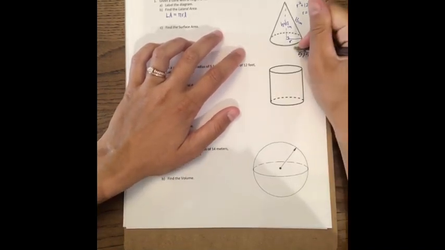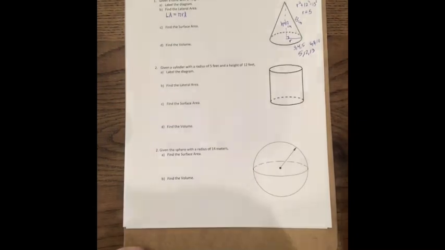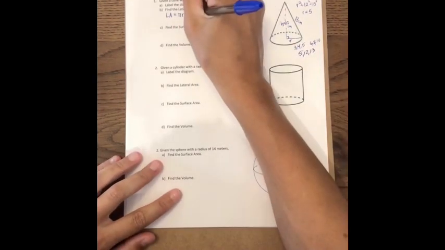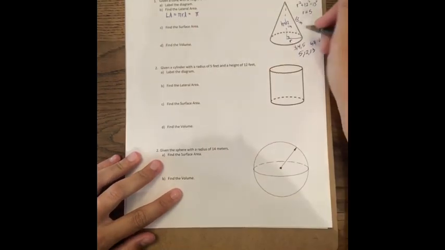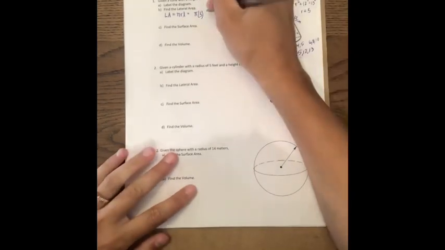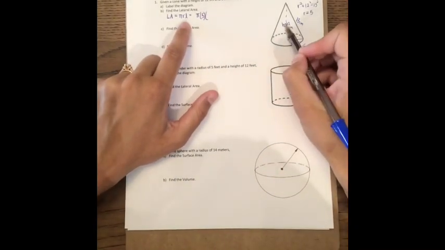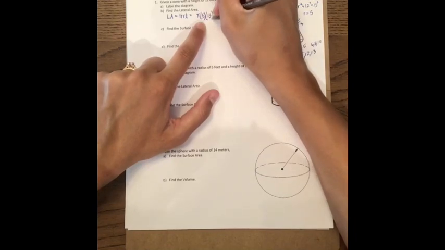Another common one, most common, is 3, 4, 5. If you double that, 6, 8, 10. You don't have to remember these, it just makes it a little bit quicker than using the Pythagorean theorem. So lateral area, we've got pi times the radius, we found is 5, times the slant height. Make sure that you use the slant height. You're not using the height of the cone, you're using the slant height, so that's 13.